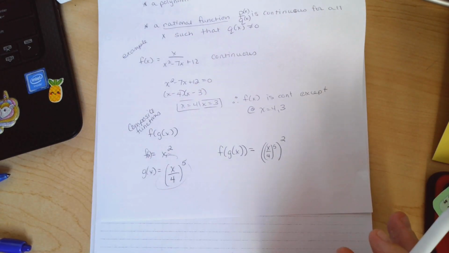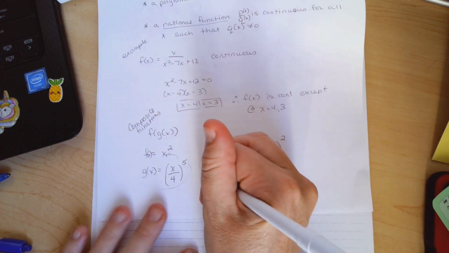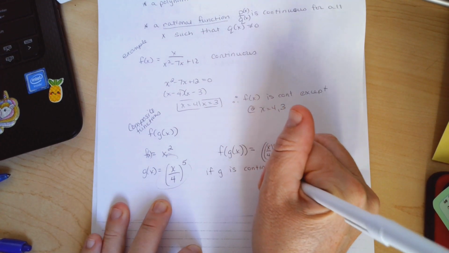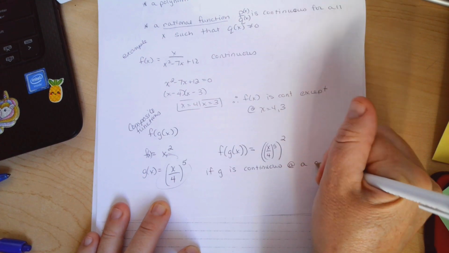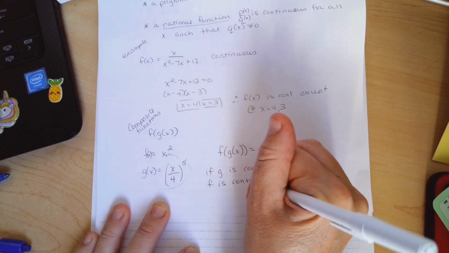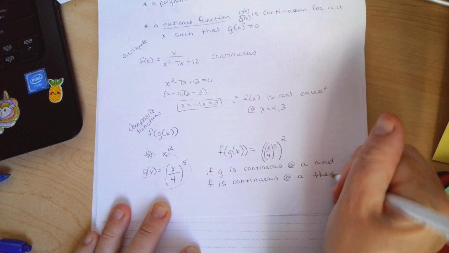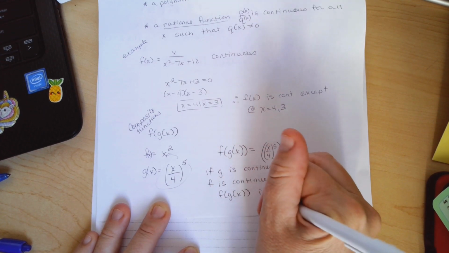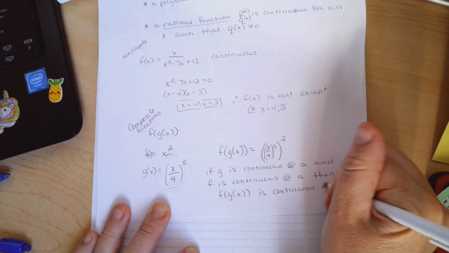And so the rule for composite functions says that if g is continuous at a and f is continuous at a, then f of g of x is continuous at a.